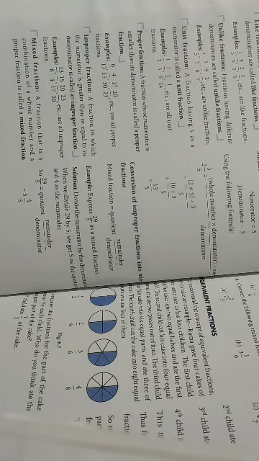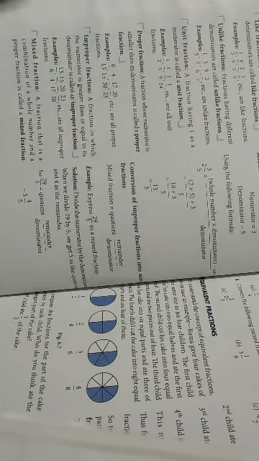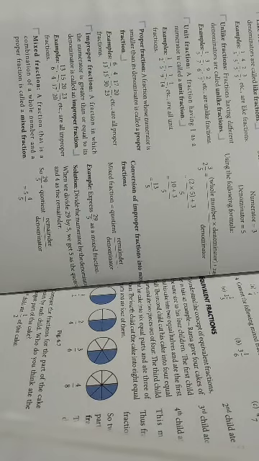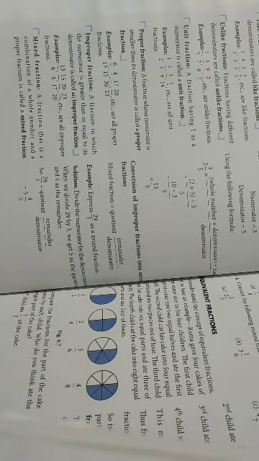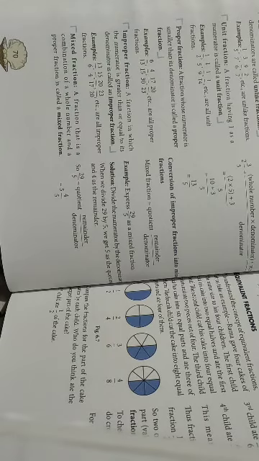Next is unit fraction. Unit fraction is very easy. If the numerator of the fraction is 1, no matter what the denominator is, it is called a unit fraction. A fraction having 1 as a numerator is called a unit fraction. The examples are 1 by 2, 1 by 5, 1 by 9, 1 by 14, 1 by 100. The denominator can be anything, but if the numerator is 1, then it is a unit fraction.